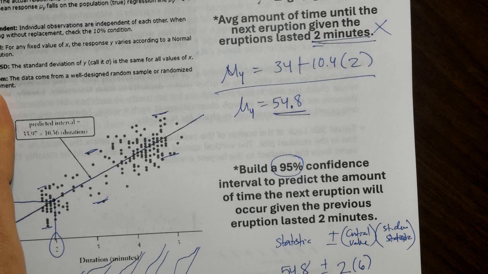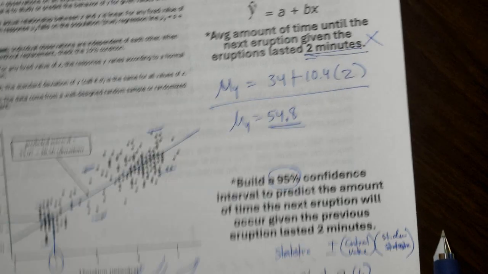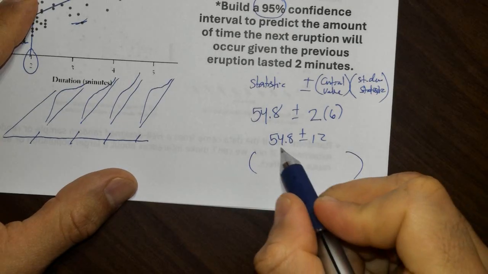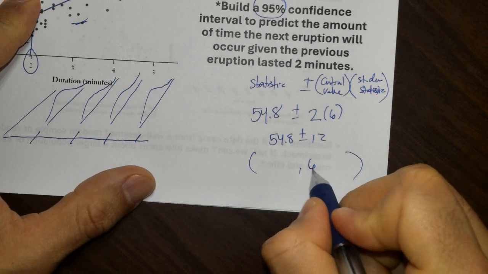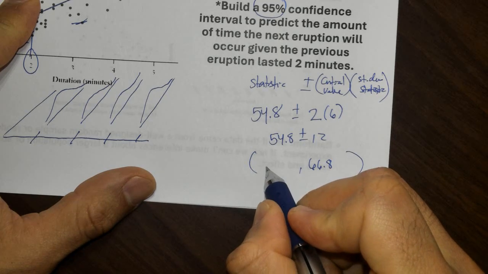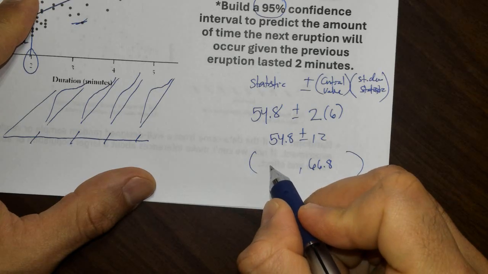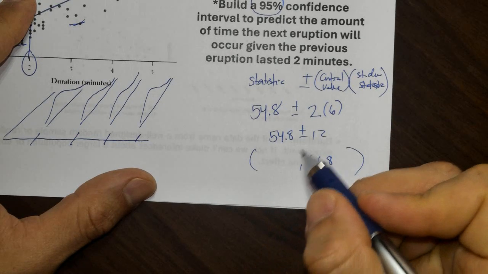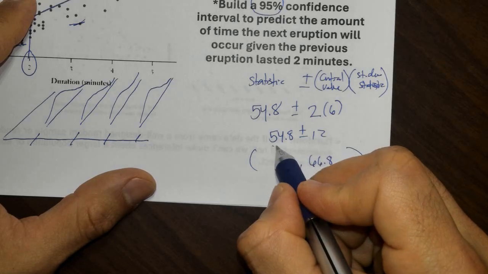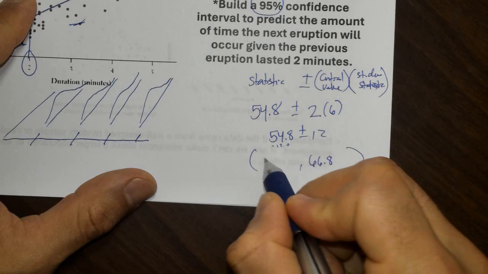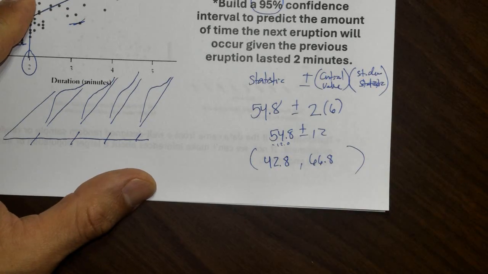So you would have 54.8 plus or minus 12. And if we do a little bit of math, right, what's my interval going to be between? 66.8 and 41.2? If I'm subtracting 12 here, it's 42.8. There you go. I should have just shown my work, right?